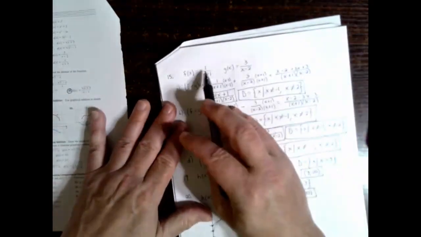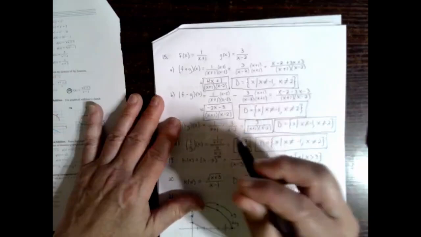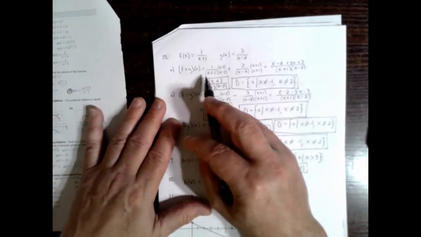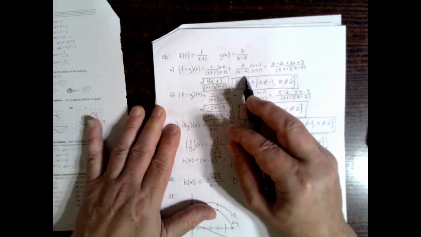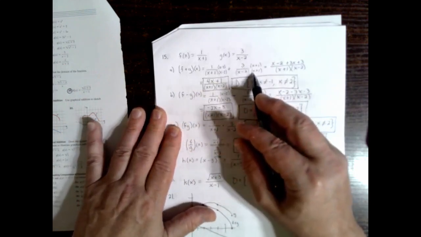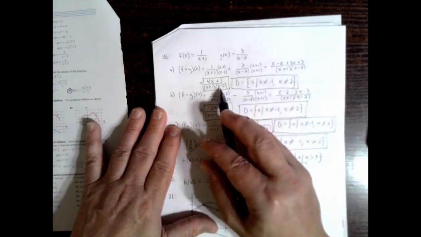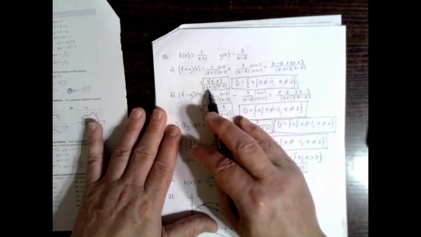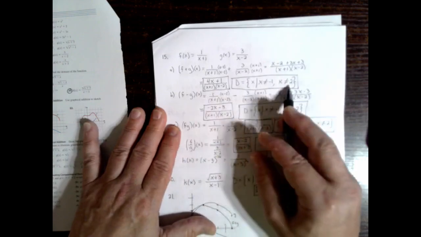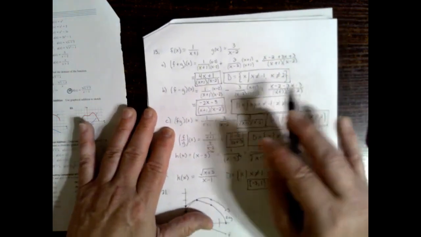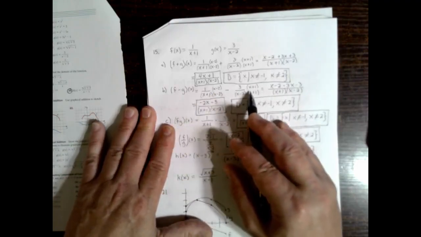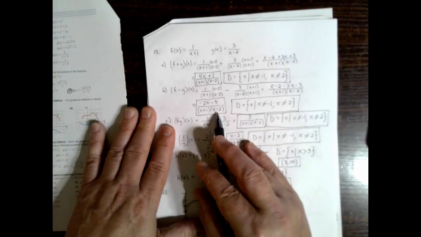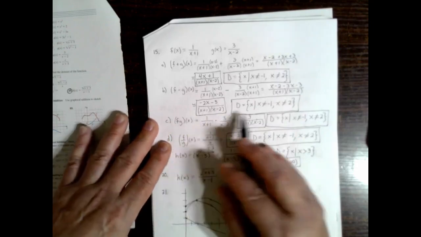Question 15, they give you the same question. They give you two functions that are fractions. Okay, f plus g of x is 1 over x plus 1 plus 3 over x minus 2. You multiply each one by the other's denominator so you can combine them and simplify. And now notice you have to throw out a minus 1 and a positive 2 because you can't divide by 0. F subtract g is the same thing but subtraction. Again, you have to find a common denominator and simplify, and you have to throw out the minus 1 and the positive 2.